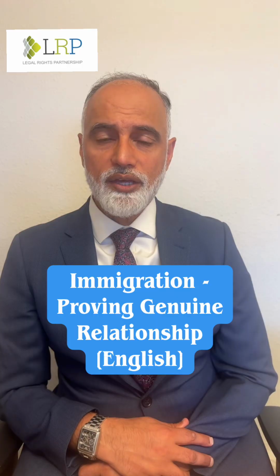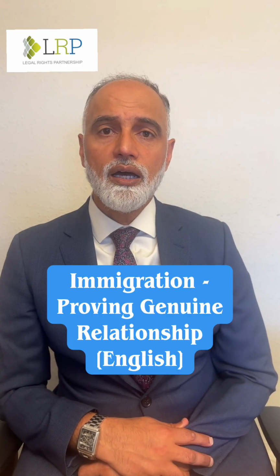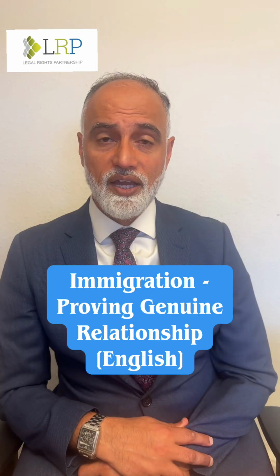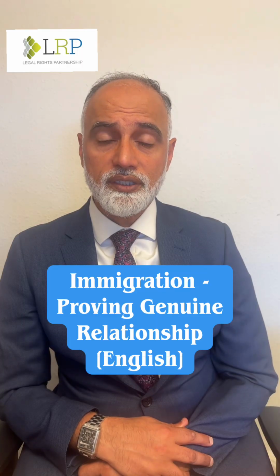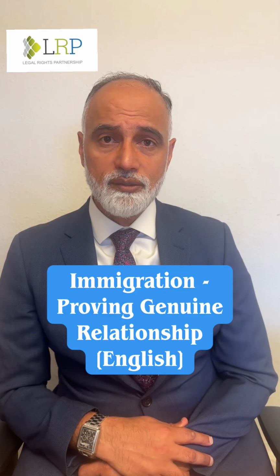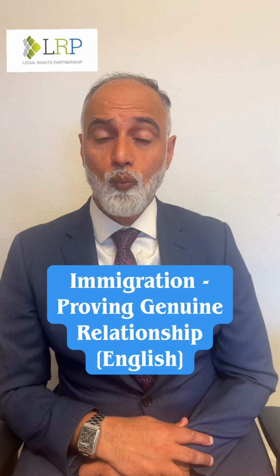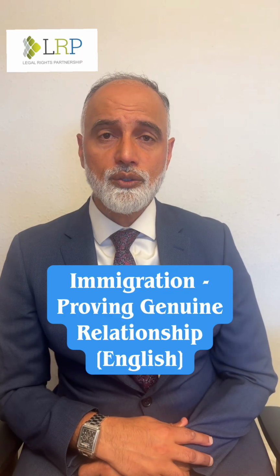You should also be aware that there are many other open sources that the Home Office have access to. For example, they can have access to your credit files, and those are easily available to the Home Office to see which addresses you're registered to.